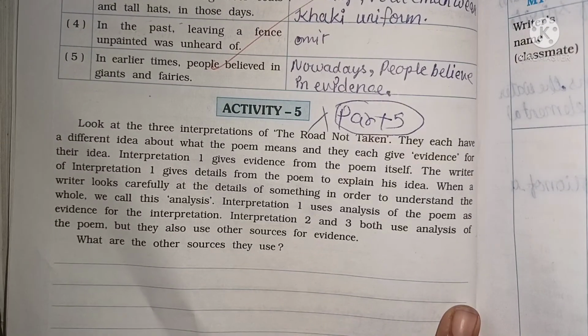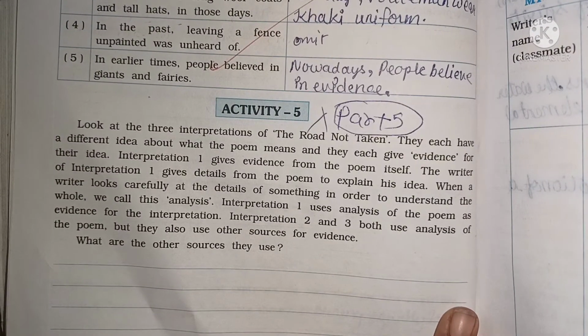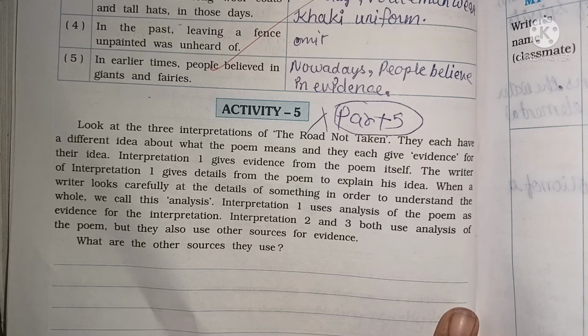Look at the 3 interpretations of The Road Not Taken. They each have a different idea about what the poem means and they each give evidence for their idea. Interpretation 1 first gives evidence from the poem itself. The writer of interpretation 1 gives detail from the poem to explain his idea.